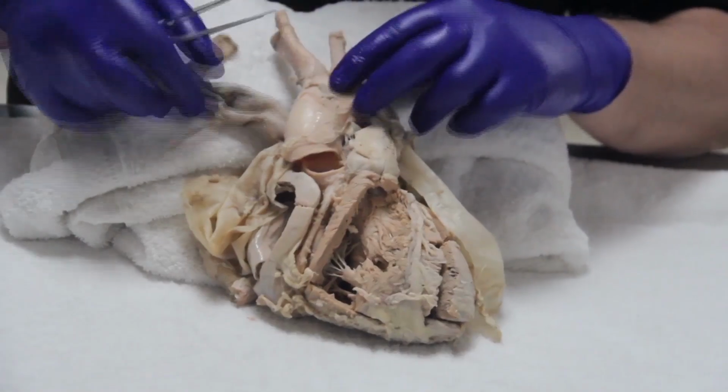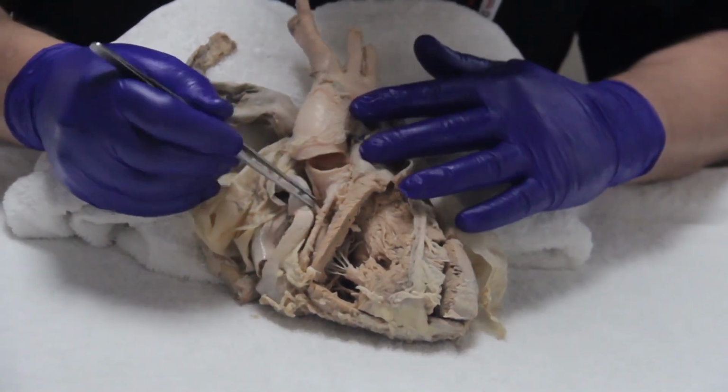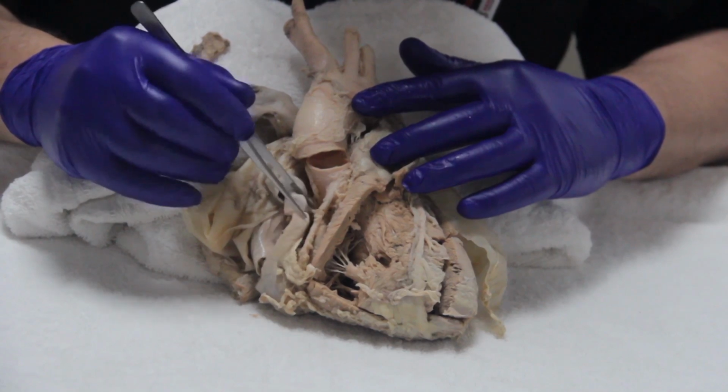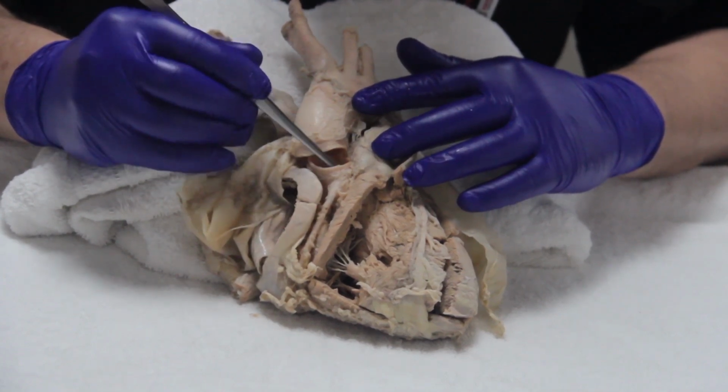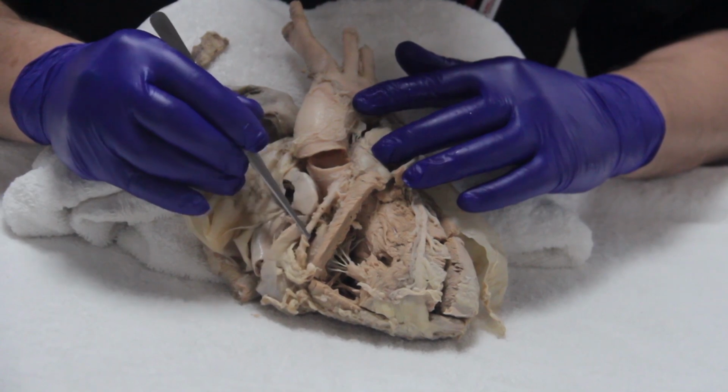Okay, let's look at the major blood vessels here. This is the ascending aorta. At the beginning of the ascending aorta, coming off from the initial part of the ascending aorta is the right coronary artery. You see, it's the right coronary artery.